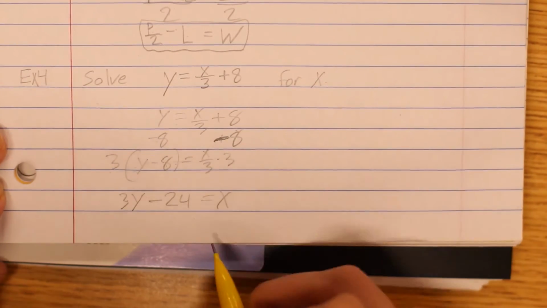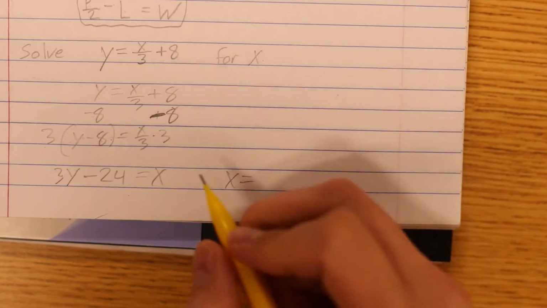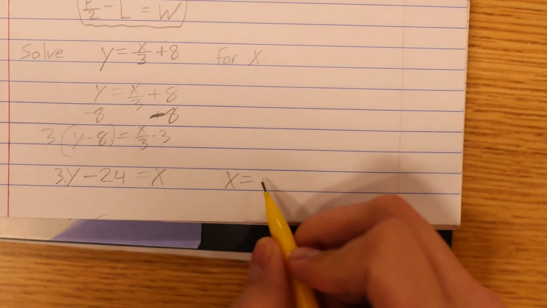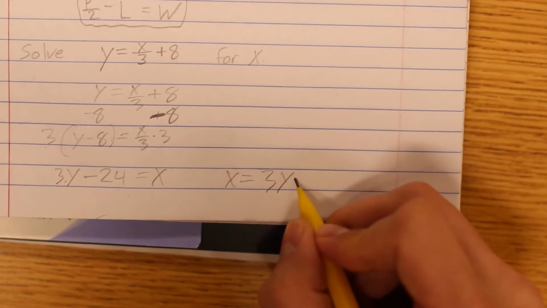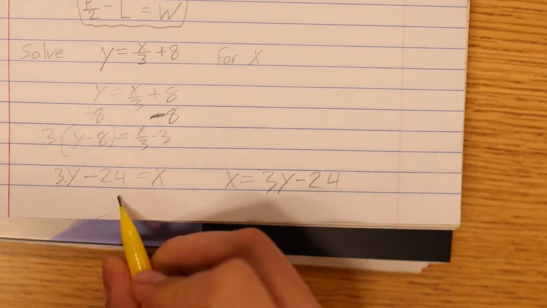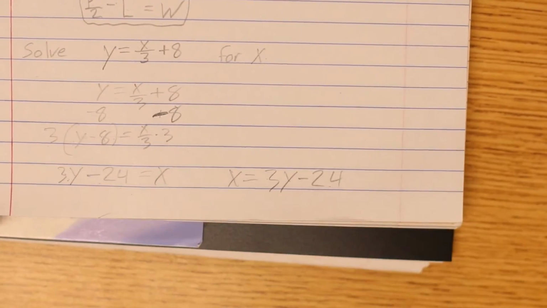is equal to x. And of course, you could rewrite that as x is equal to, remember what I said, whatever's in front needs to stay in front if you flip it over there. So now it's 3y minus 24. If you got a minus 24 here, you've got to have a minus 24 over here, okay? So that's how it works.